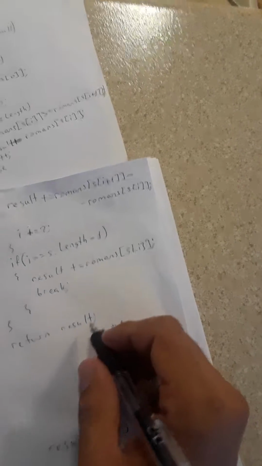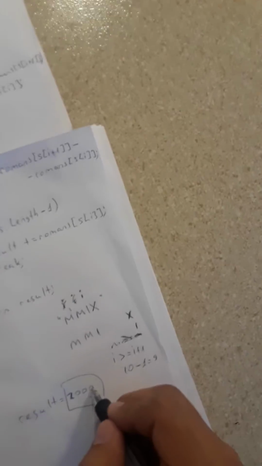So at the end we'll return 2009, which is correct, I think.